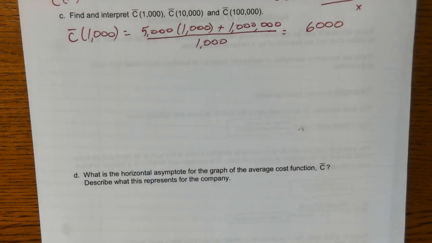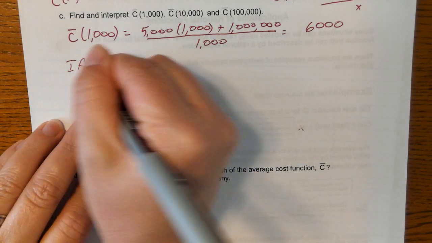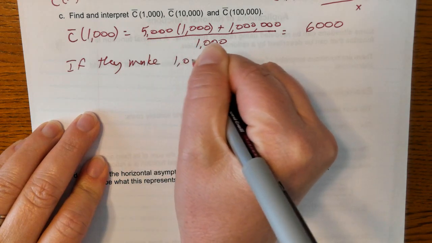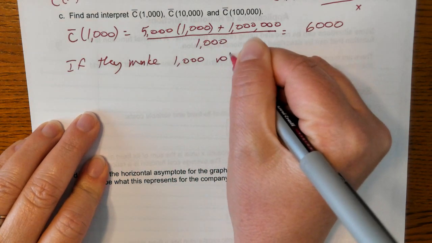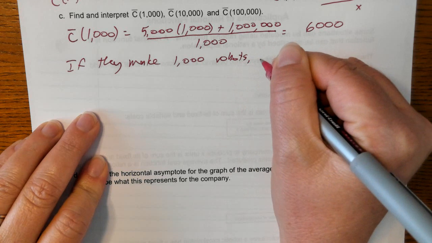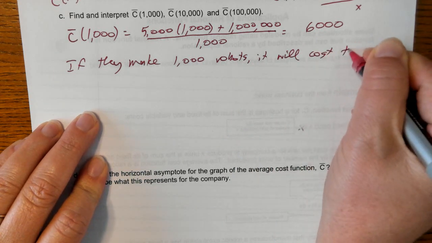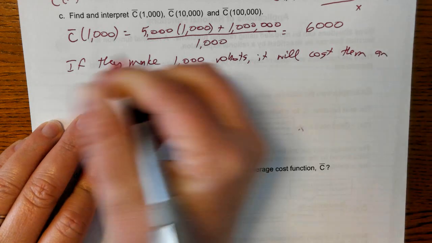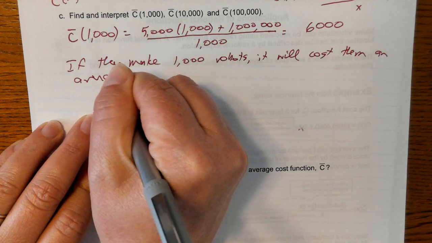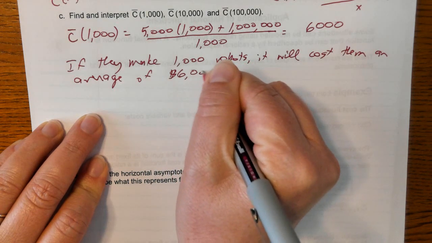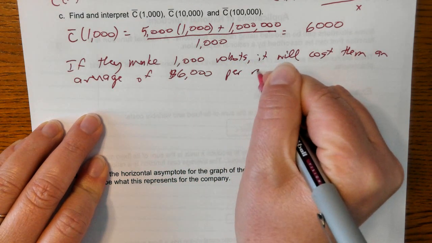That means if they make 1,000 robots, it will cost them an average of $6,000 per robot.